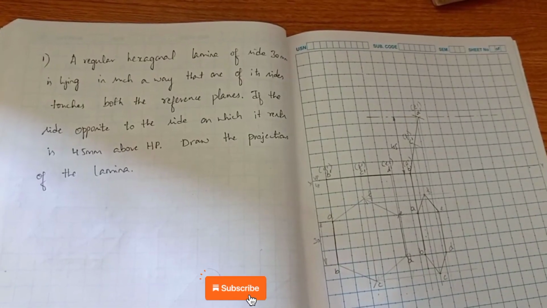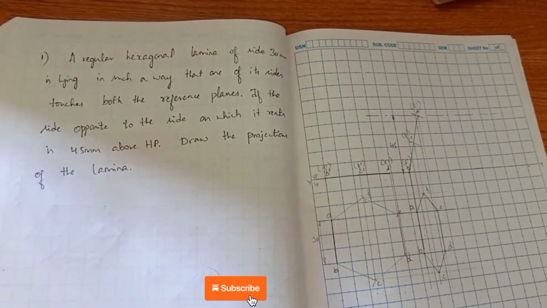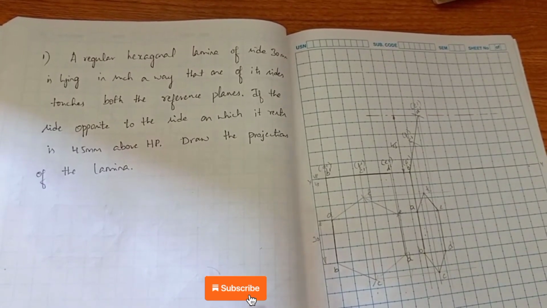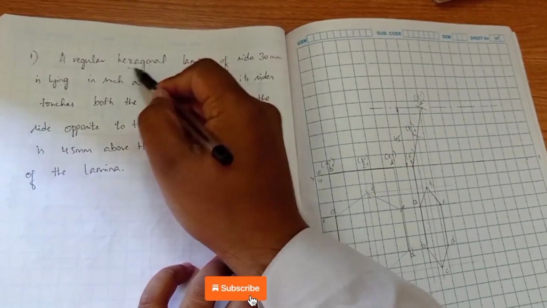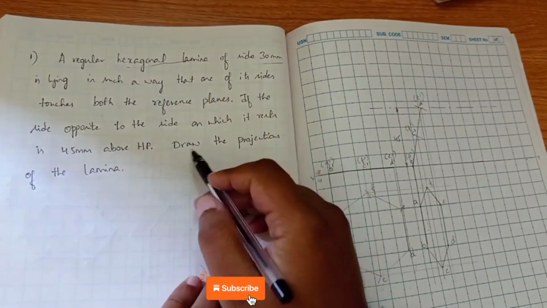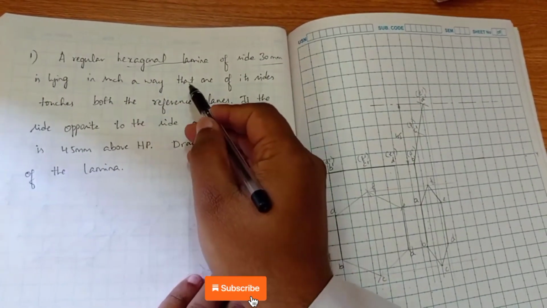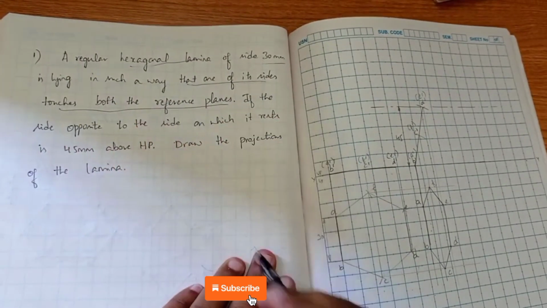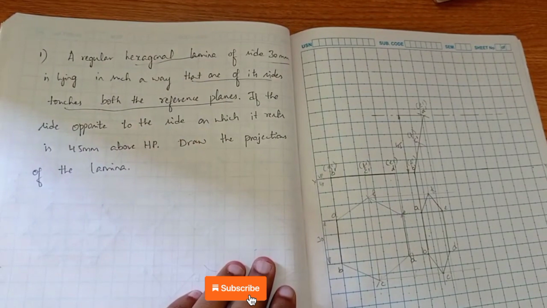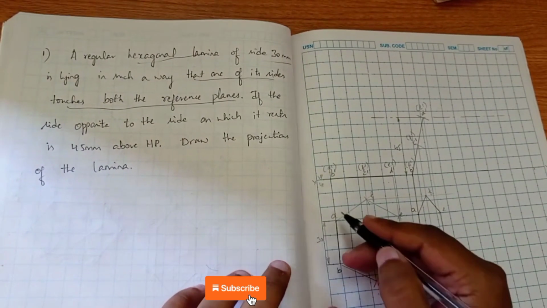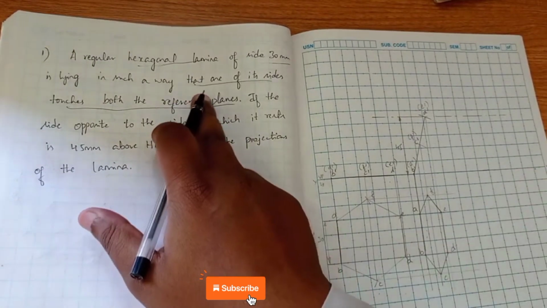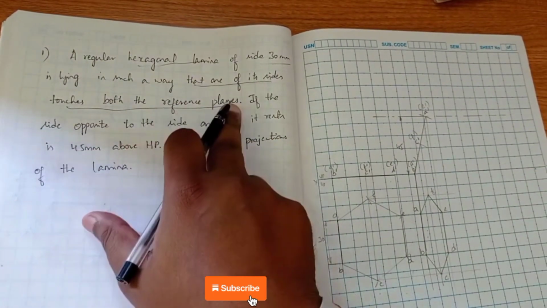Good morning. We see a different type of problem in hexagonal lamina. You see the question. So we have to construct a hexagonal lamina of side 30 mm, lying in such a way that one of its sides touches both the reference planes. So it is somewhat similar to the pentagonal lamina problem in which one of the sides has to touch both the HP plane and the VP plane. That's what it says, that one of its sides touches both the reference planes.